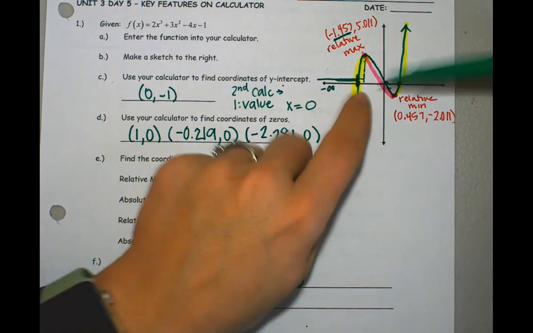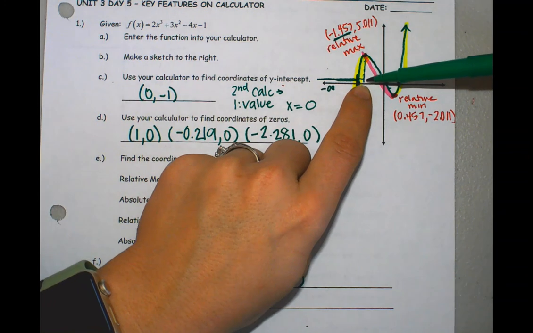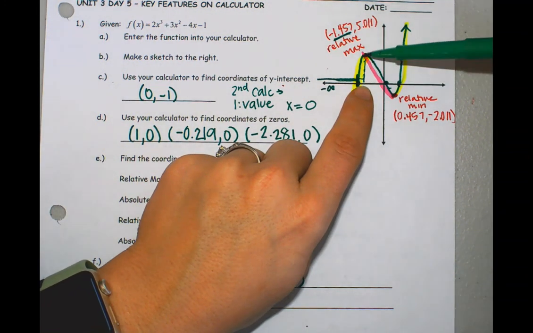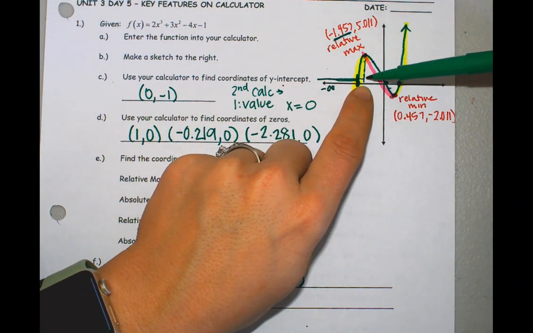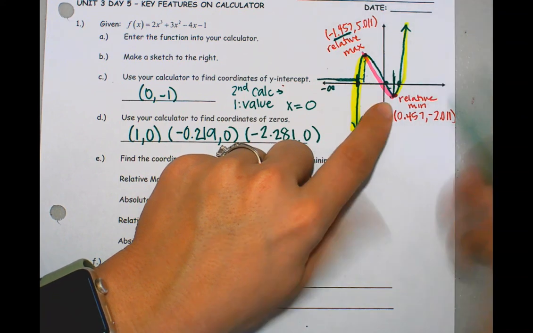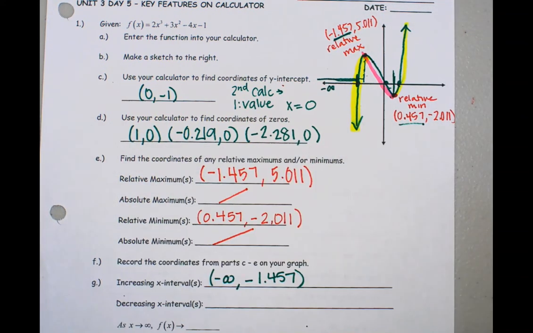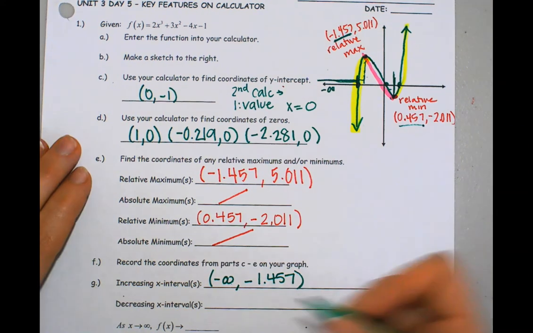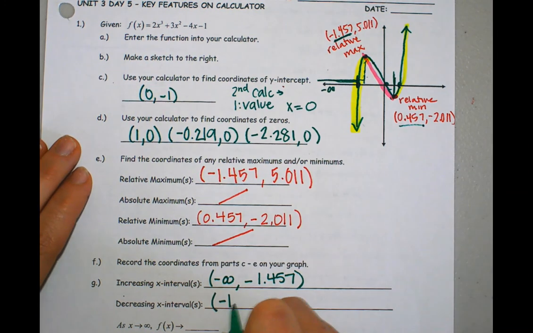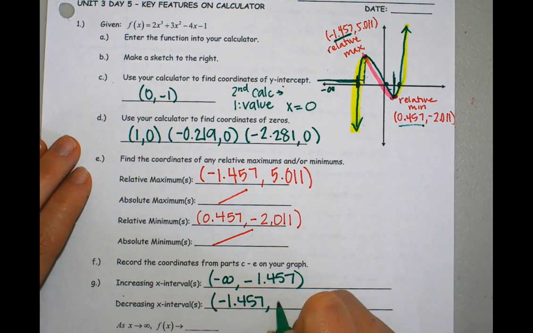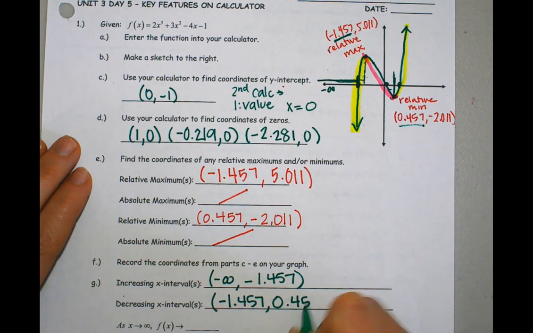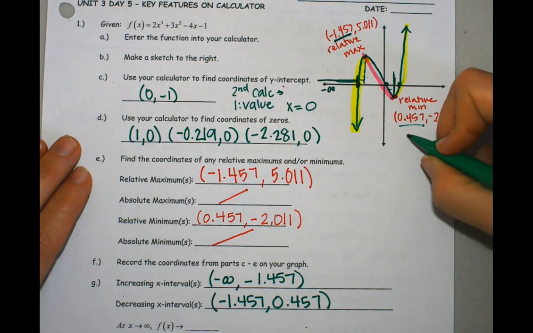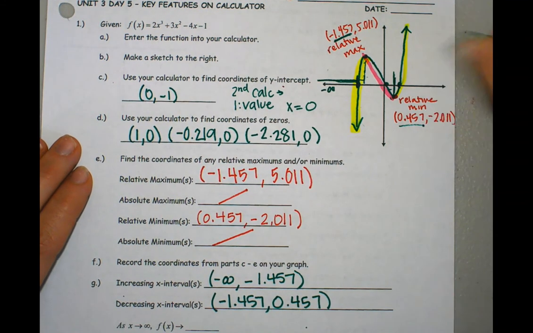Then on that same interval, or continuing on that interval, I decreased from negative 1.457 until I got to this x value here, which was negative 0.457. So I decreased from negative 1.457 to negative 0.457. And then from that x value, 0.457 to infinity, right?